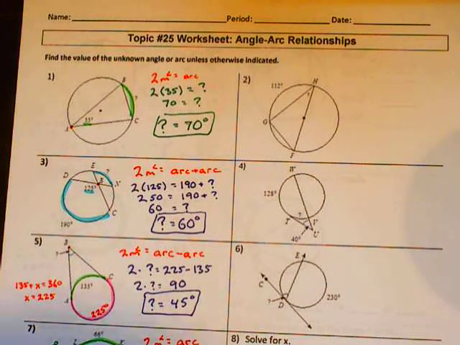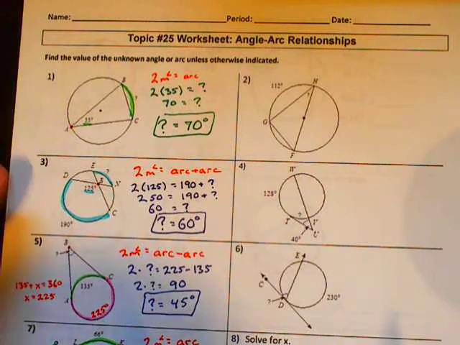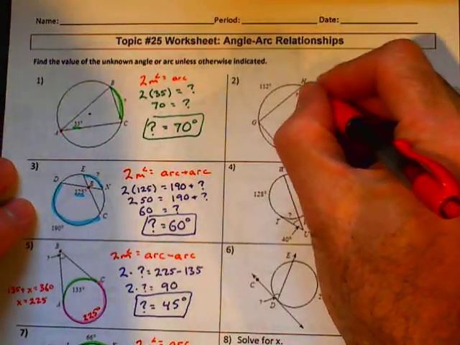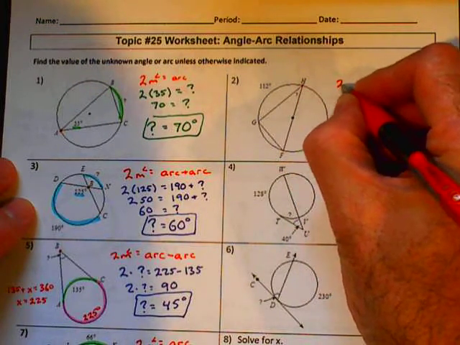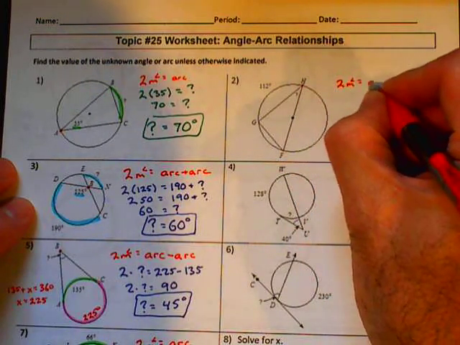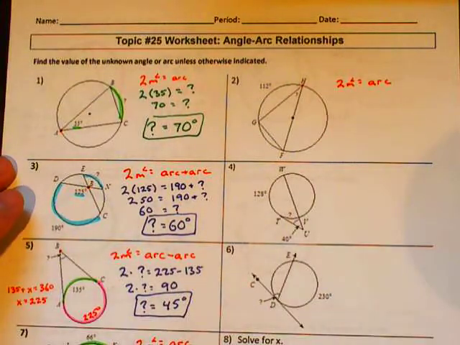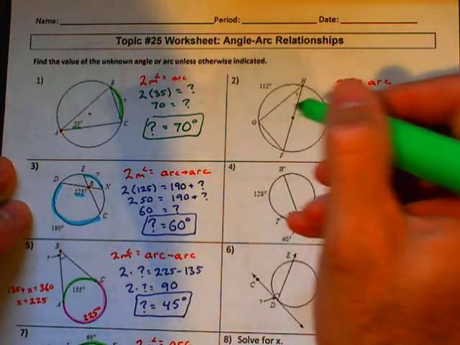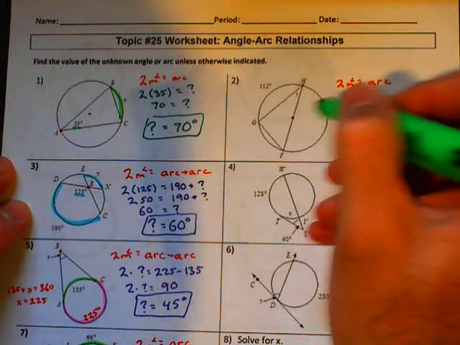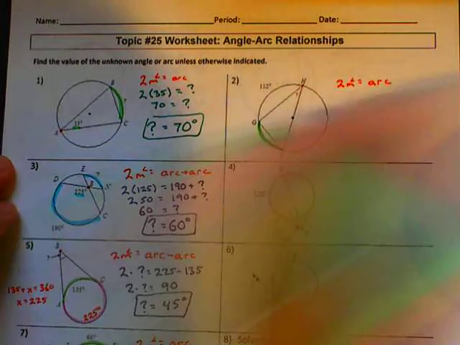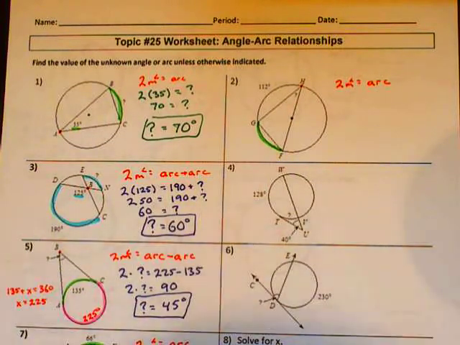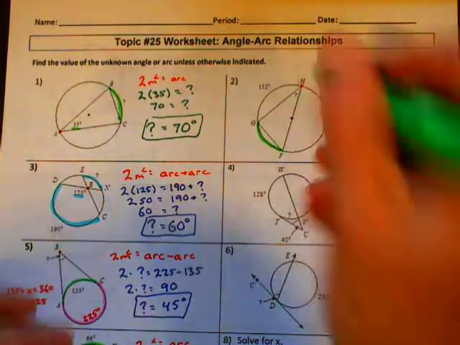We're going to go ahead and finish up this worksheet, topic 25, on angle arc relationships. As always, we start off with looking at where the vertex is. The vertex here is on the circle. That means we double the angle, and that equals the arc. Now, before we can get started, we don't have that arc measure. We were looking for this.